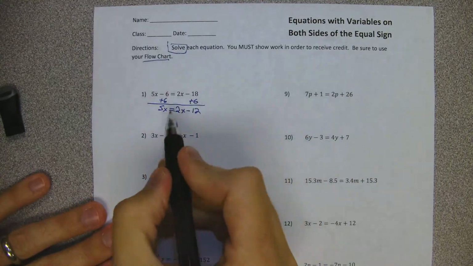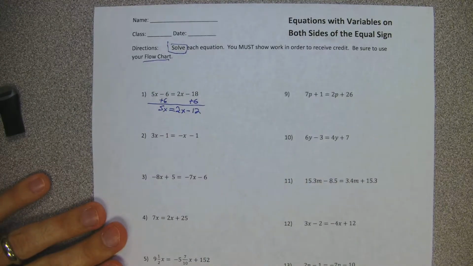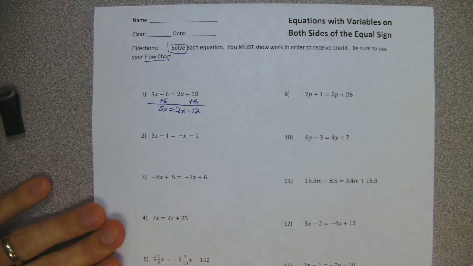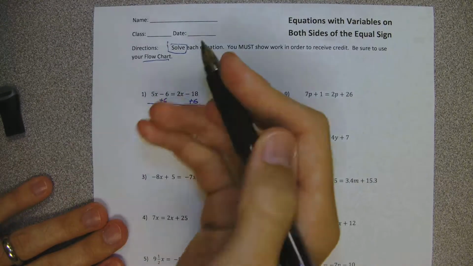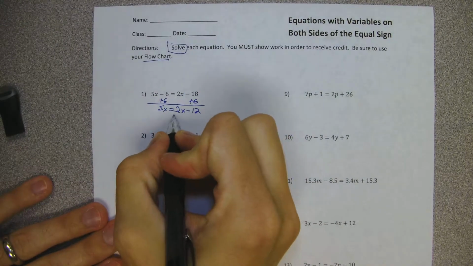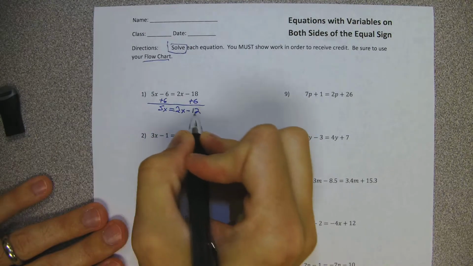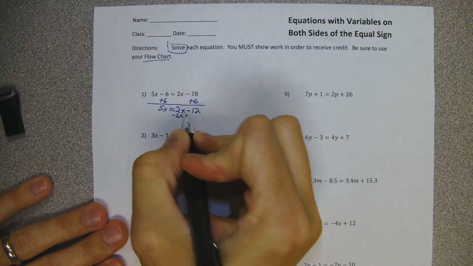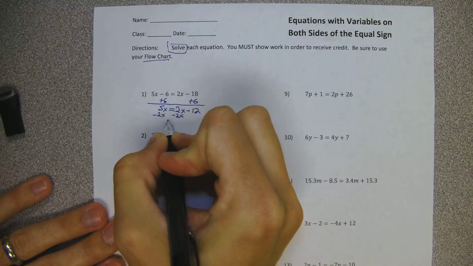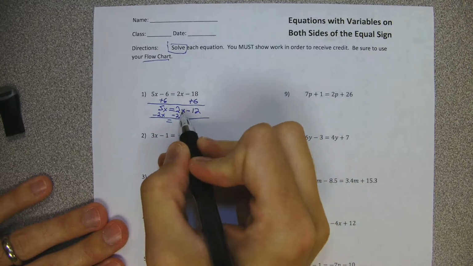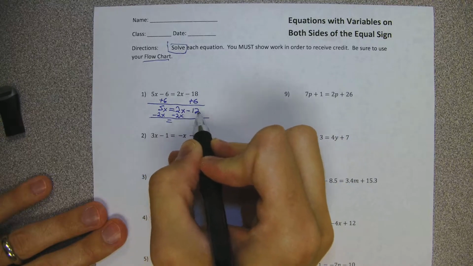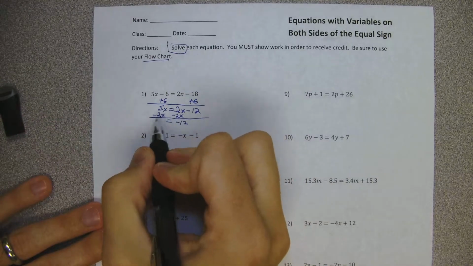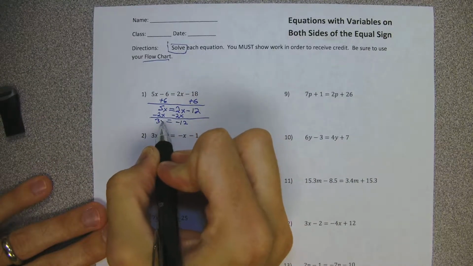Now, I want to try and get the variables together. All right, notice I've got the 2x on the one side, 5x on the other. Let's move the 2x and get it out of the way. To get rid of a positive 2x, that whole term, not just the 2, but the positive 2x, we're going to subtract 2x from both sides. Okay, 2 minus 2 zeroes out. 0 minus 12 is just a negative 12, so that was easy. 5 minus 2 is 3, so 3x.